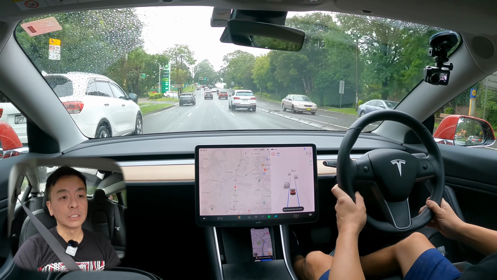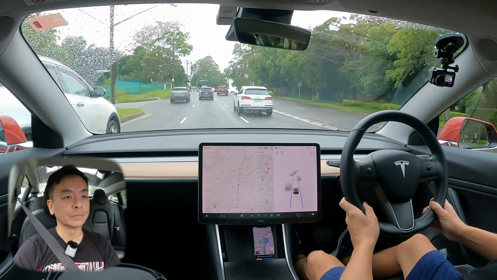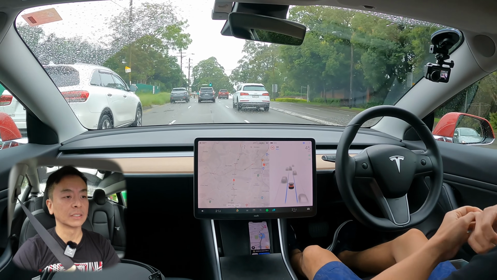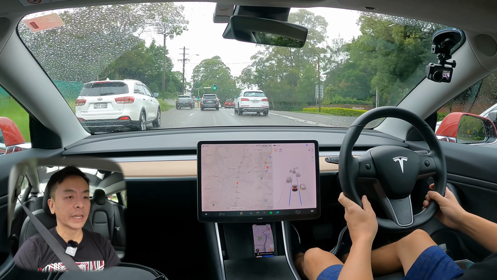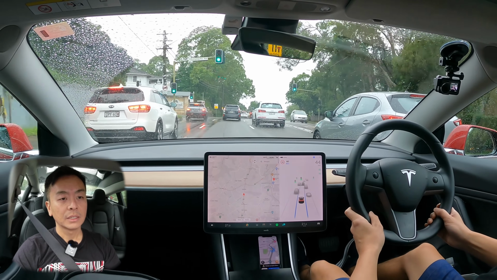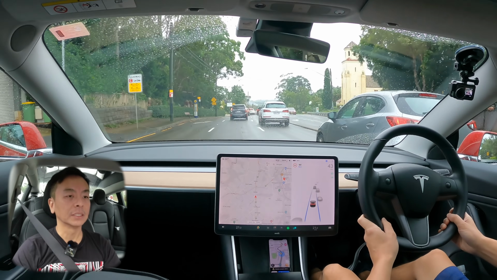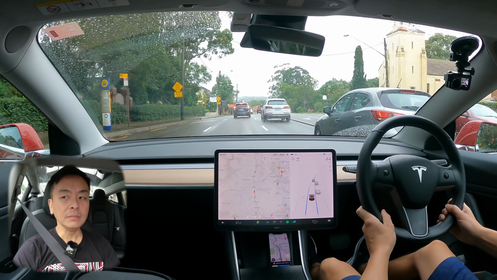If I was going to do another one, if I was going to do a lot of highway driving, a lot of road trips, I would strongly consider it, because having to take autopilot on and off for lane changing is a bit of a hassle. It's not a deal breaker, but certainly something I would strongly consider if I did a lot of highway driving.